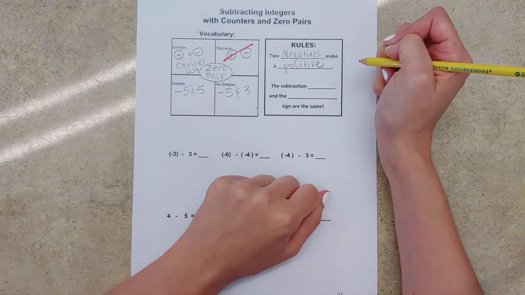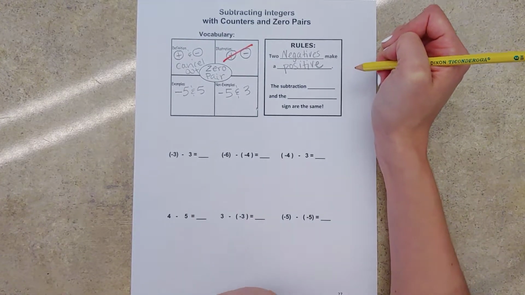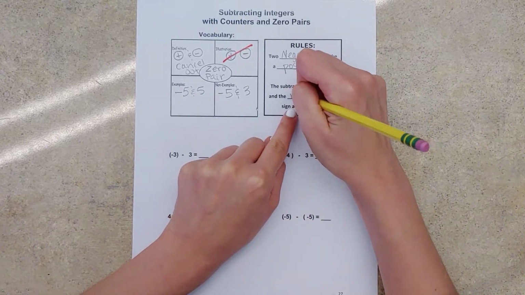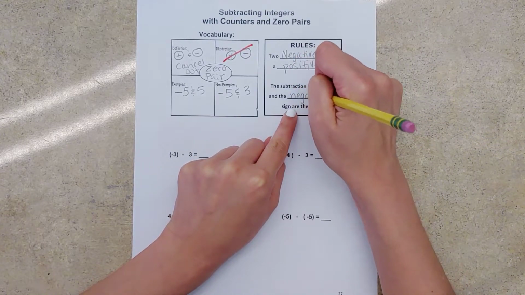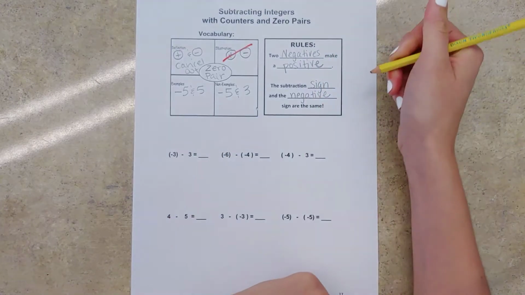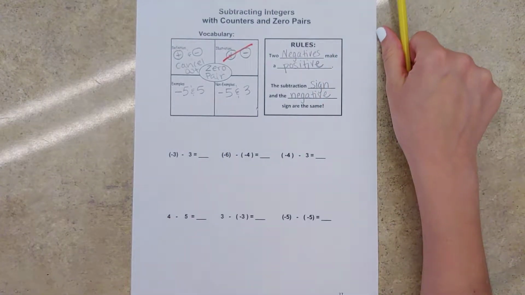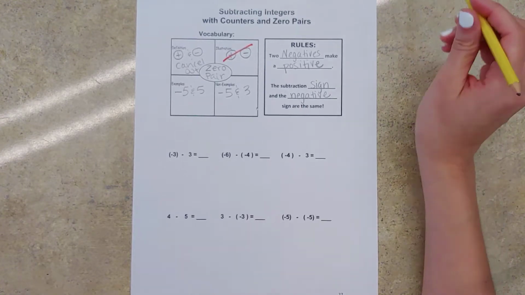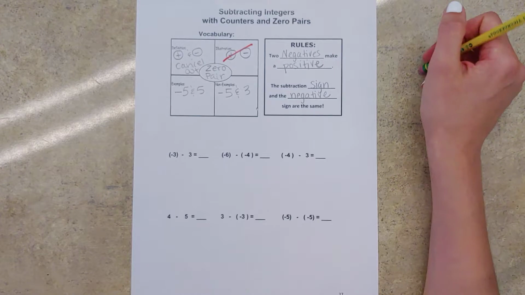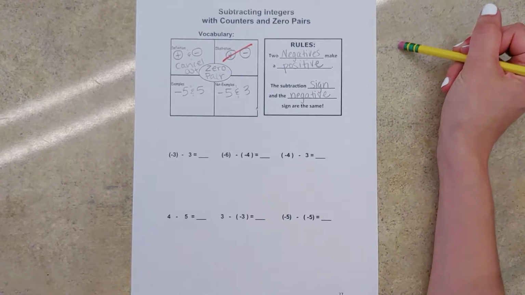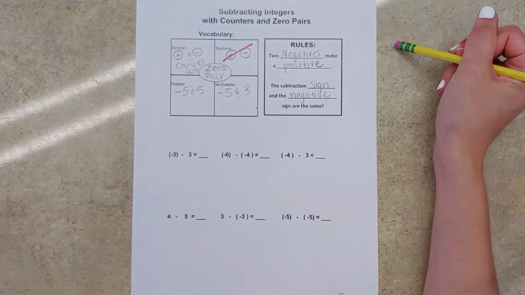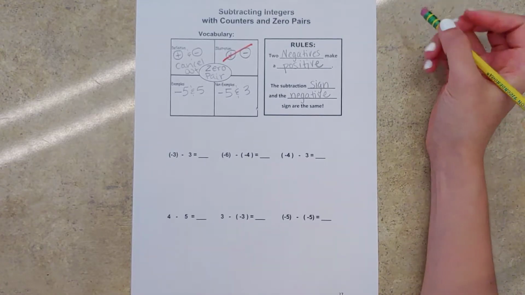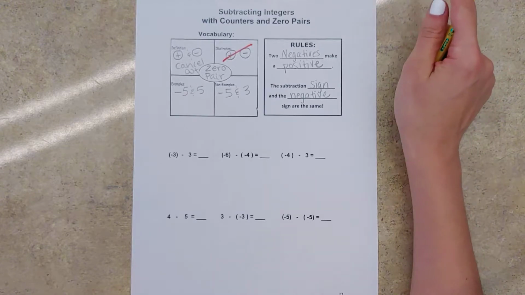And then the other big thing we're going to see is that the subtraction sign and the negative sign are the same thing, the exact same thing. We did some examples in class to show why that is, but since kindergarten, when you have been doing subtraction work, you're actually doing some pretty awesome work with subtracting integers. All right, so let's take a peek at what we're going to do today.